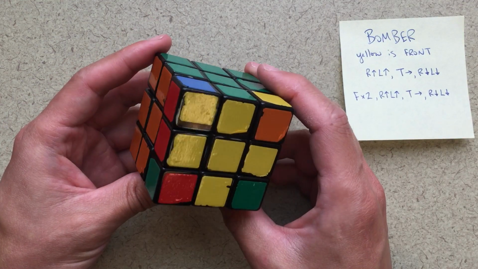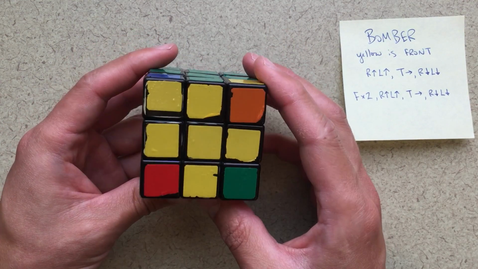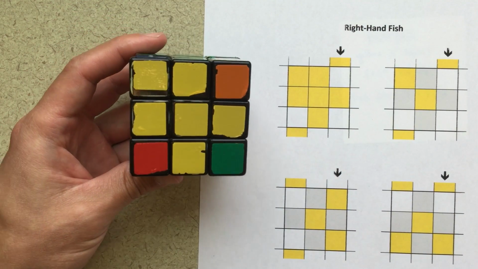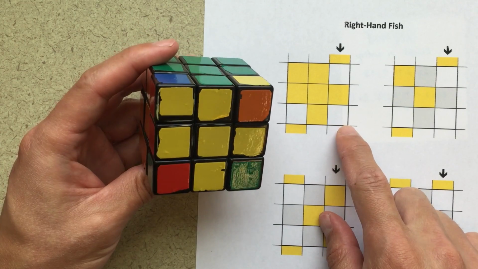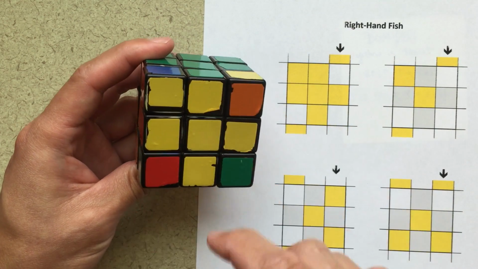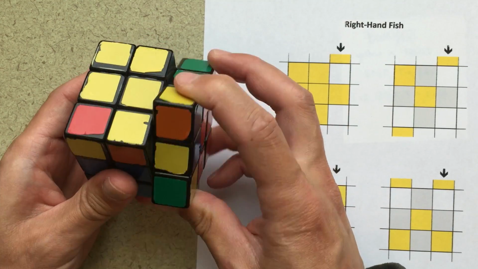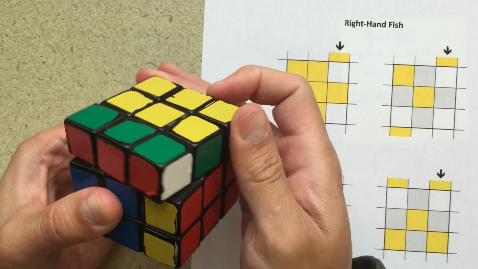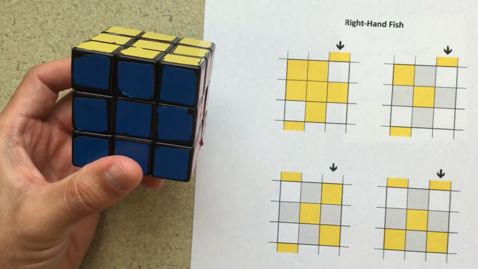So now I've got this fish. This is going to fit my right-handed fish resource. If I look at my resource, this is really this picture right here. I've got my fish. I've got the food for the fish right here. So this is my right-handed fish. I'm going to go ahead and do that. Right-handed fish, and it's done.